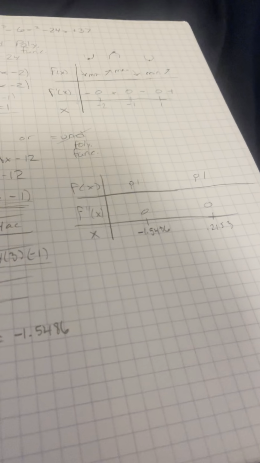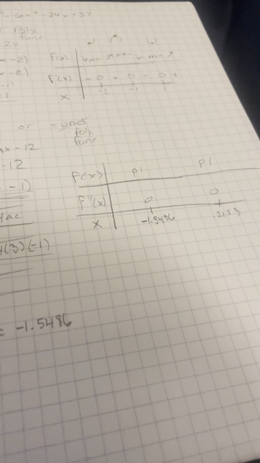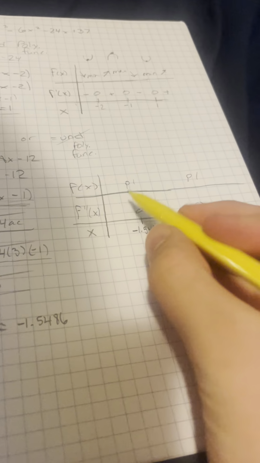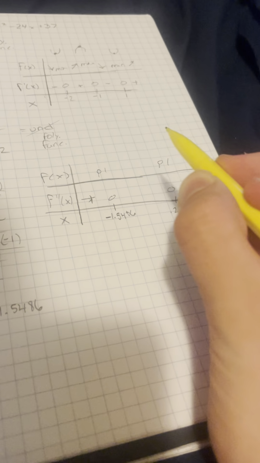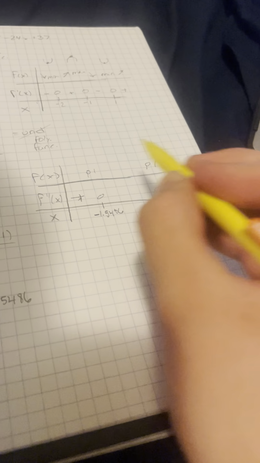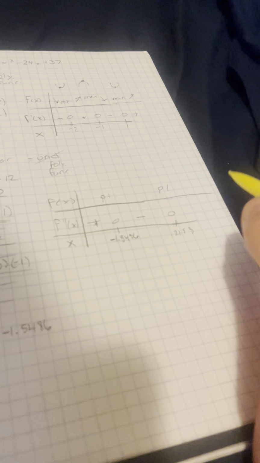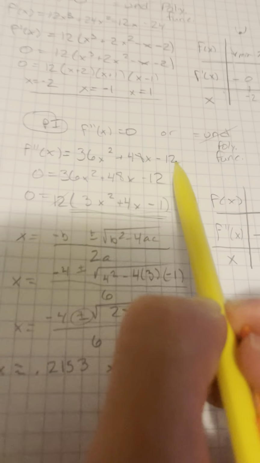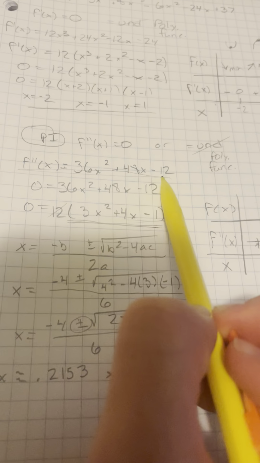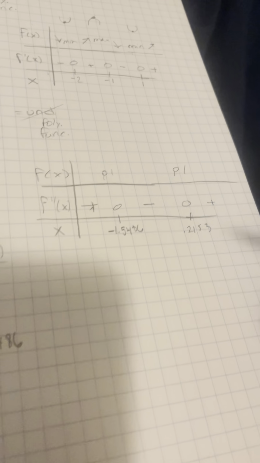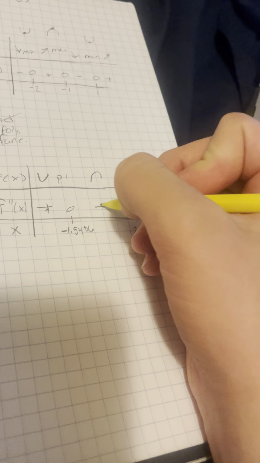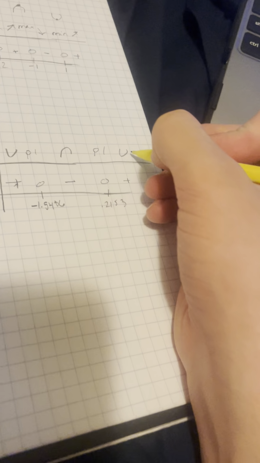So I already did it over here, or I did it before, and I think I plugged in negative 2 and it came out to be a positive number. Then in between I plugged in 0 and it came out to be negative. And over here I plugged in 1 and it was positive. I plugged all these back into the f double prime equation. And then that tells us that it's concaving up here and it's concaving down here because it's negative, positive, and it's concaving up again here because it's positive.